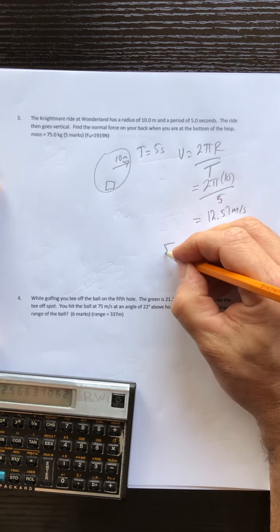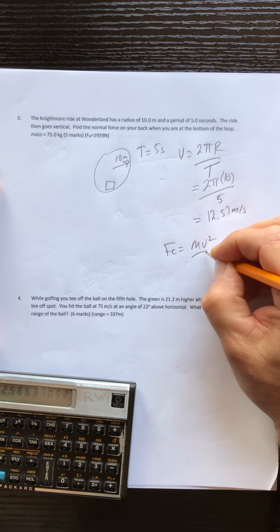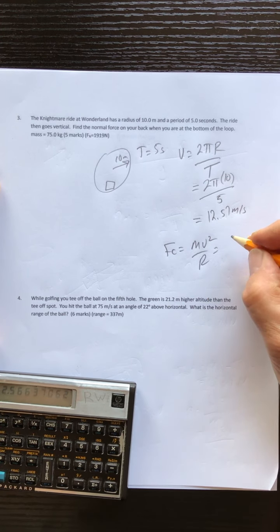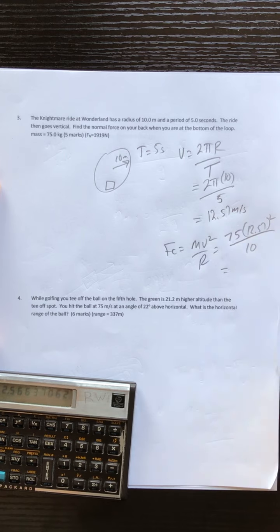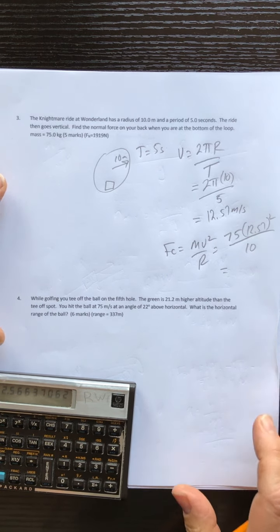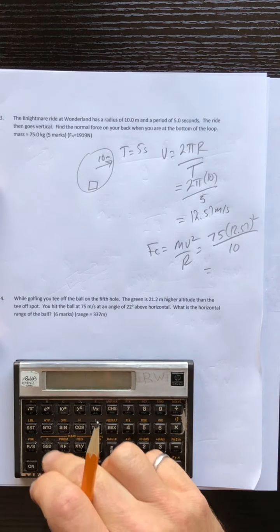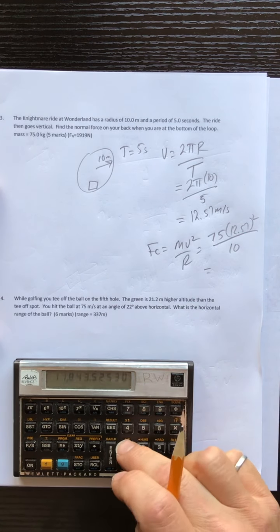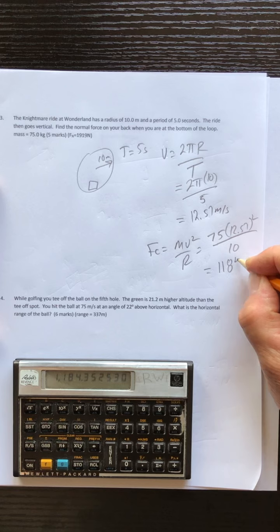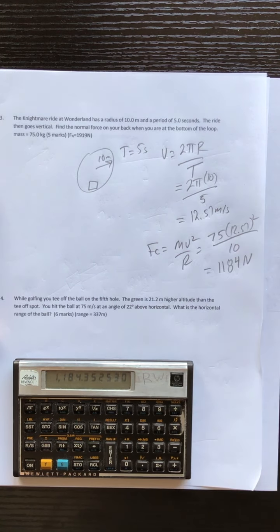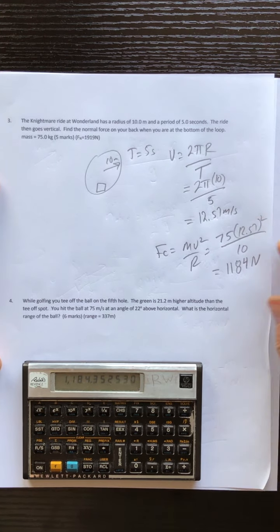Centripetal force: 75 kilogram dude, 12.57 squared over top of 10. Squared times 75 divided by 10 gives me 1184 newtons. And this is the net force. That just always gives you the net force.